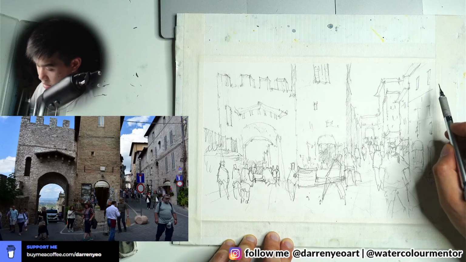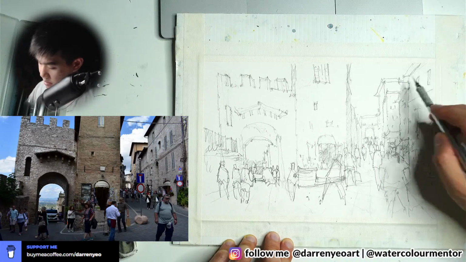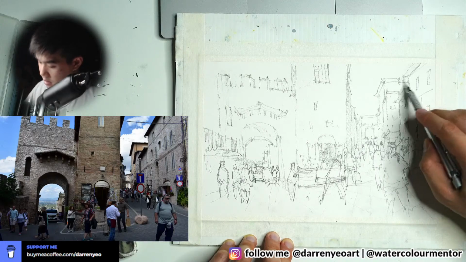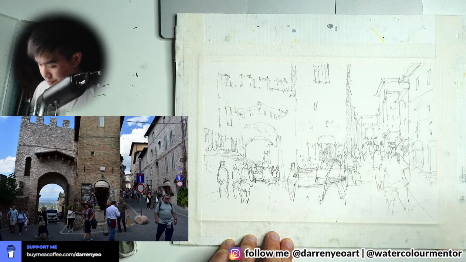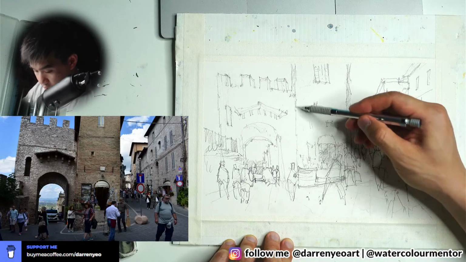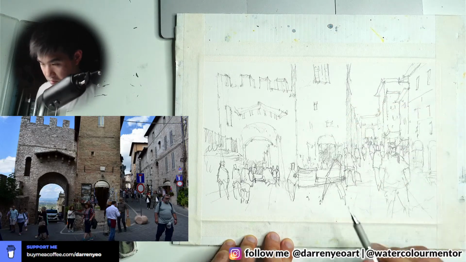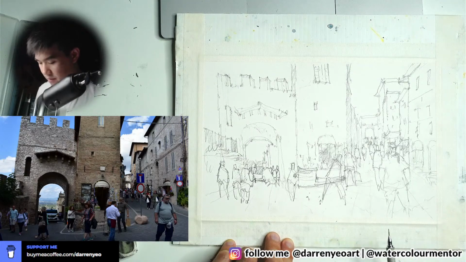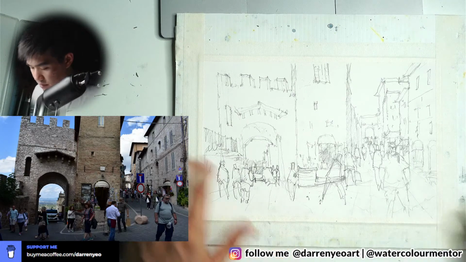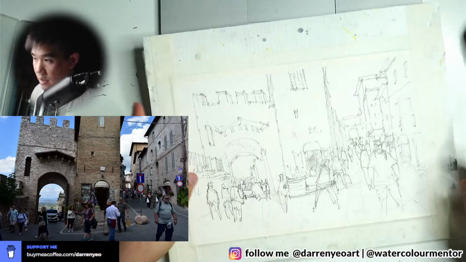Come on, Darren. Let's get this one out the way. I'm really just spending too much time on this. Good. So I think that looks okay for the reference. This is something we can work with.